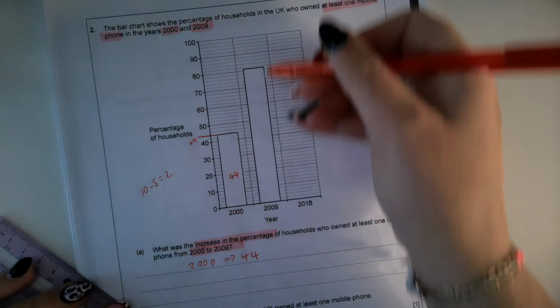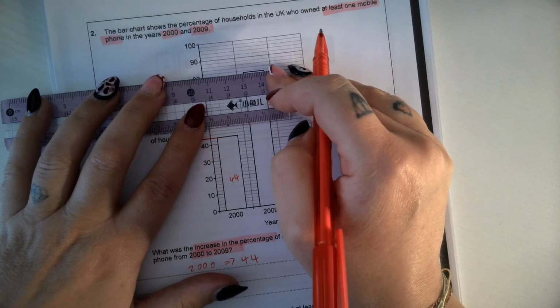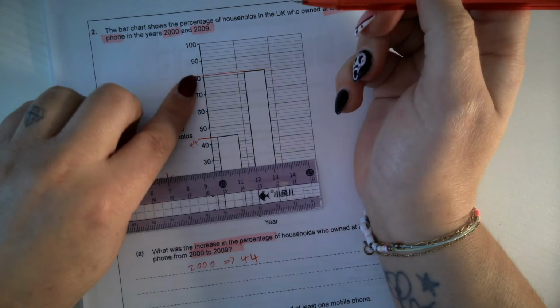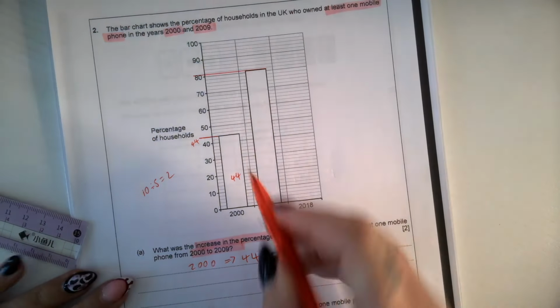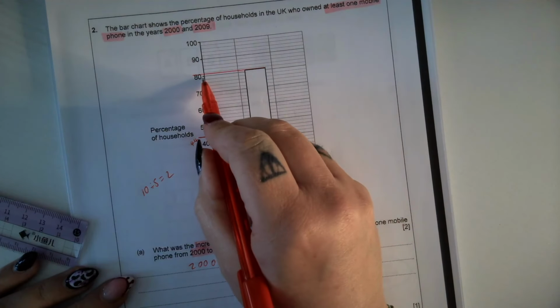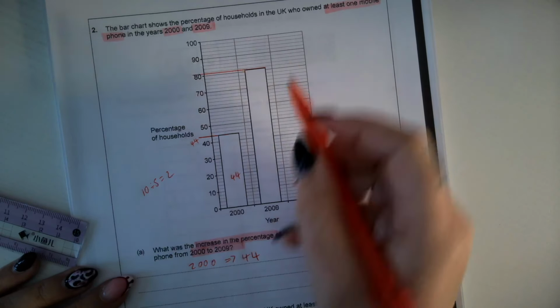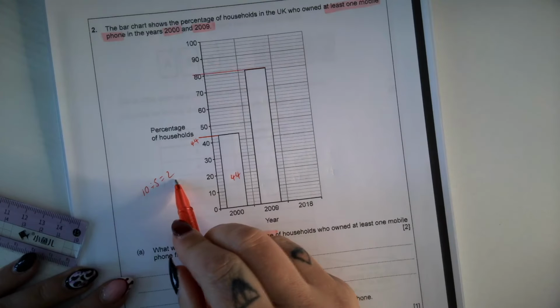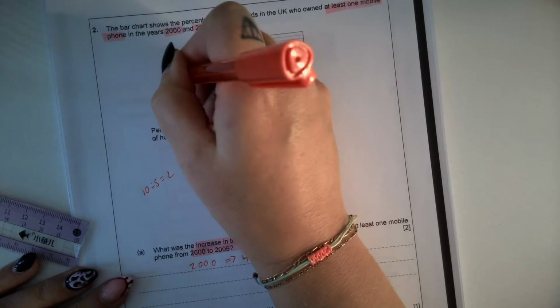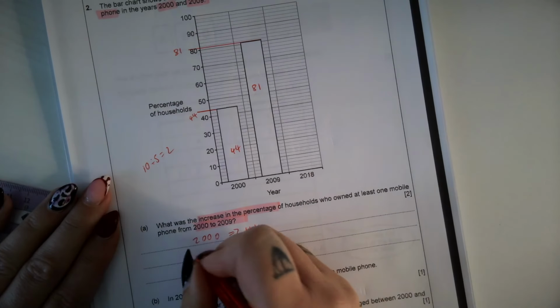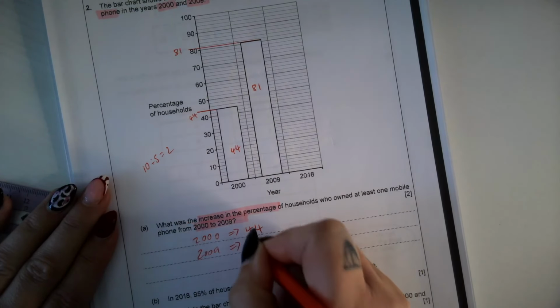Let's do the same with 2009. So we want to read across, and I'm drawing a line across because it will help me read the scale here, guys. So in 2009 we were at 80, and then we're halfway between these lines. Well, each line is equal to 2, so halfway between must be 1. So that is 81. So in 2009 there were 81 households.